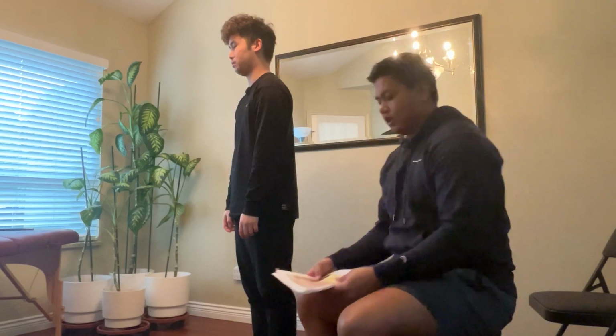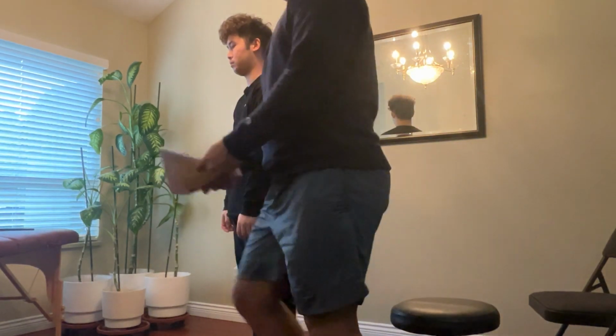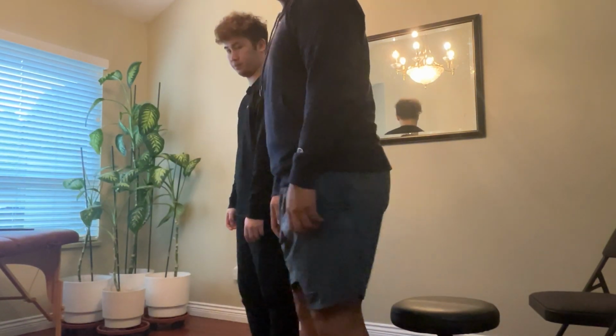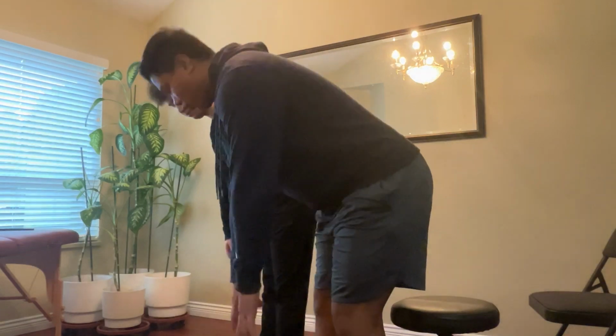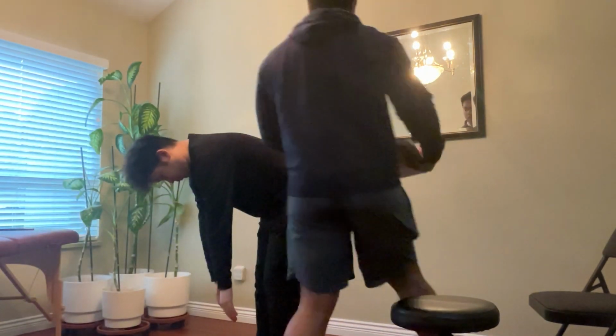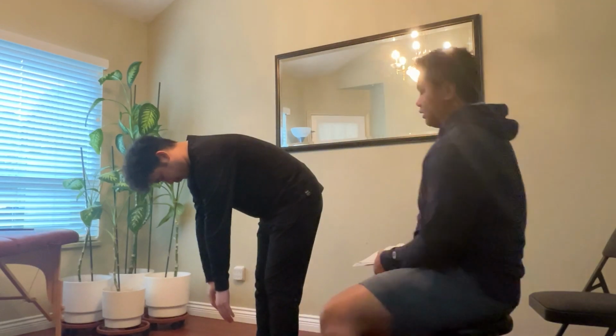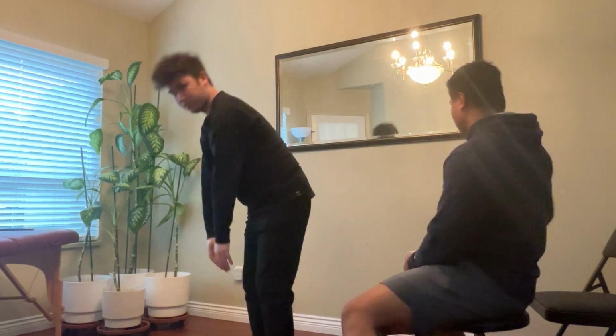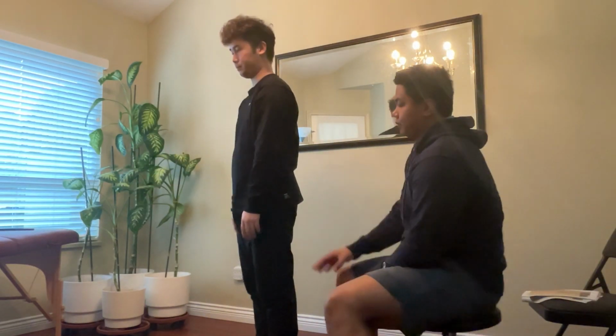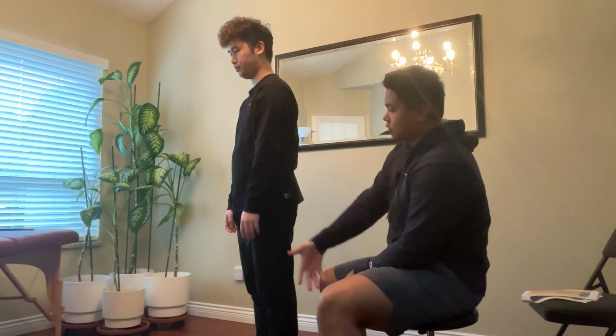We're going to ask them to hinge their hips back like so, and then reach forward and touch the toes. As they do that, we want to make sure that they're on balance. And yeah, we're talking our way through here. So I'm going to ask Jason to do the same thing: reach on, touch your toes.